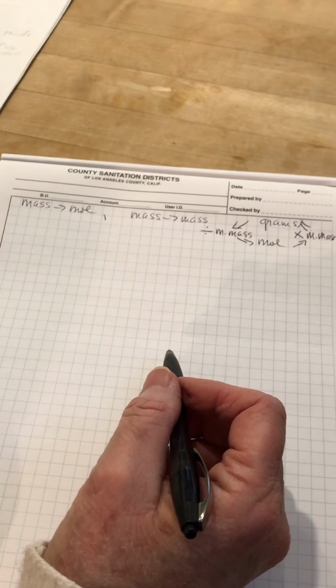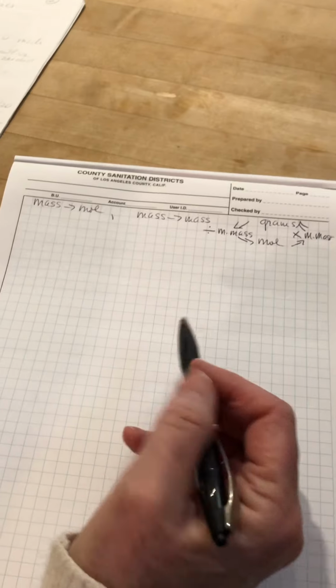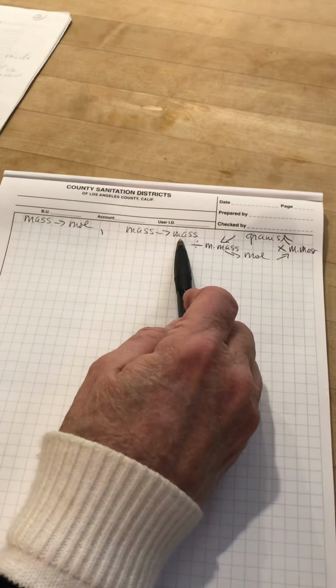And it's the last bit of a really, really heavy lecture day. Sorry, guys. We're going to finish up with mass to mole problems and mass to mass problems.